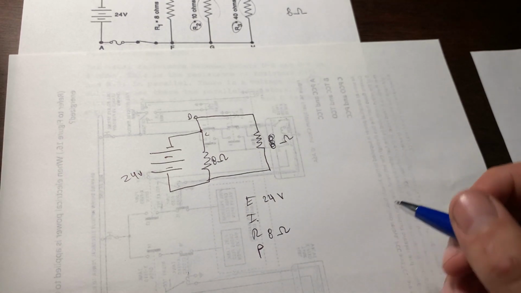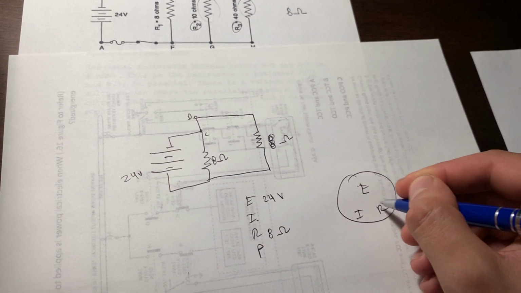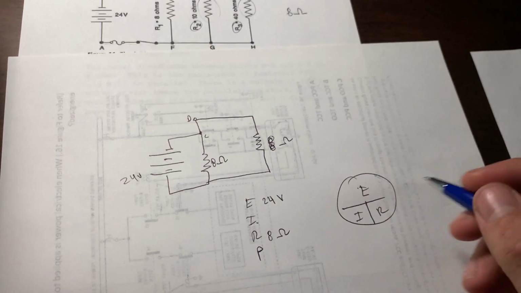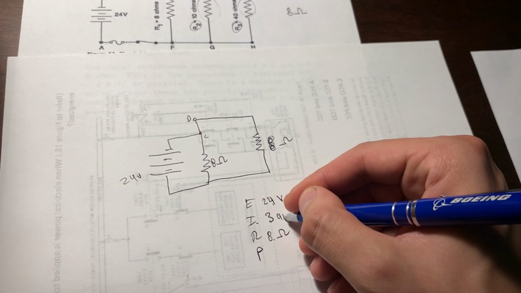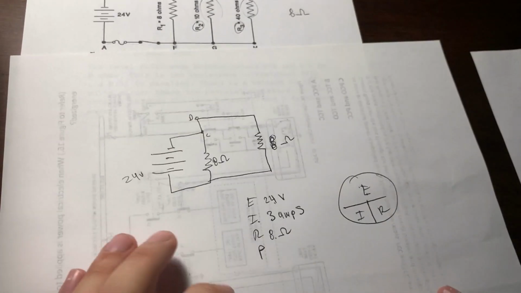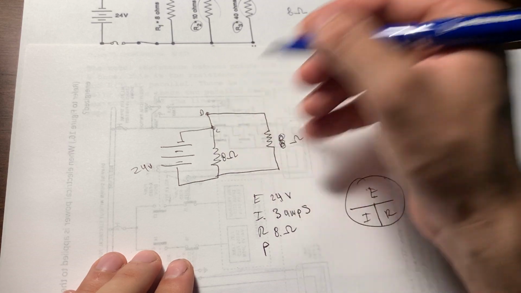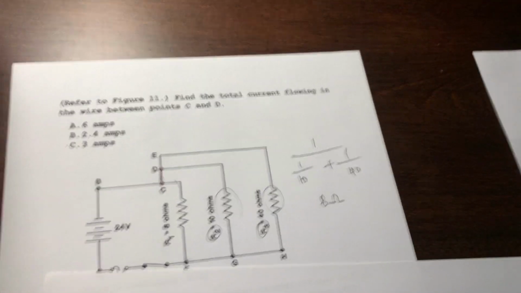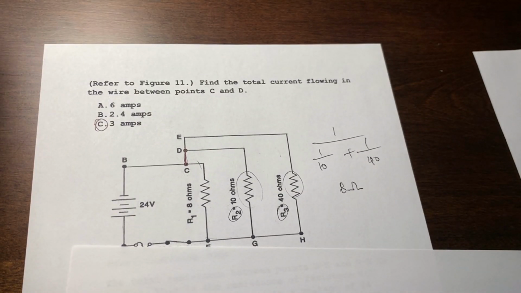To find the current, we just use Ohm's law. So E, I, R. E divided by R, 24 divided by 8 gives us 3 amps. And that would be the current going through points C, D. So 3 amps is our answer.